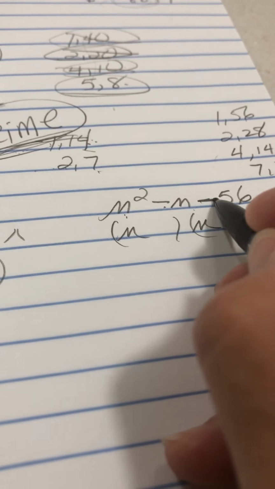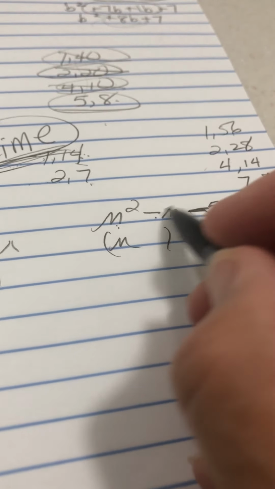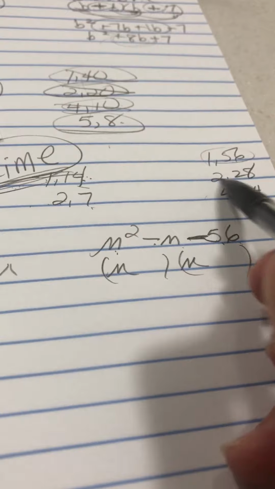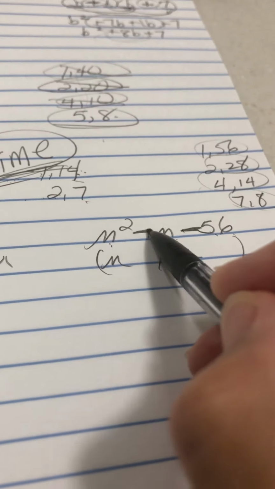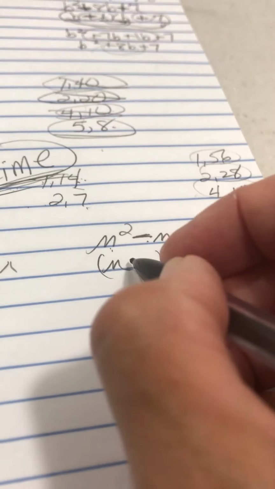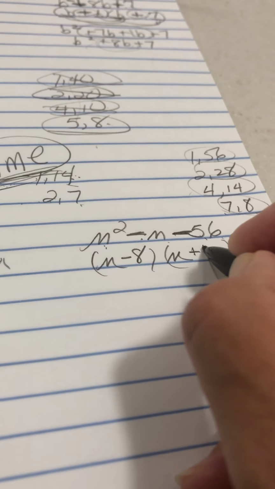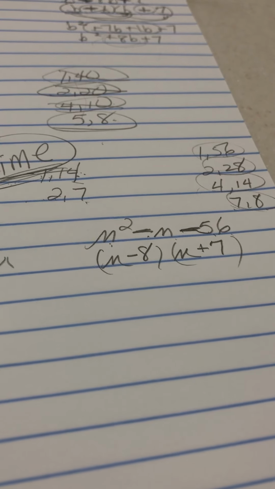So if the last term is negative, they're going to be different signs, which means you're really going to subtract them. So which pair do you subtract and get negative 1? 7 and 8, where the 8 is negative and the 7 is positive.